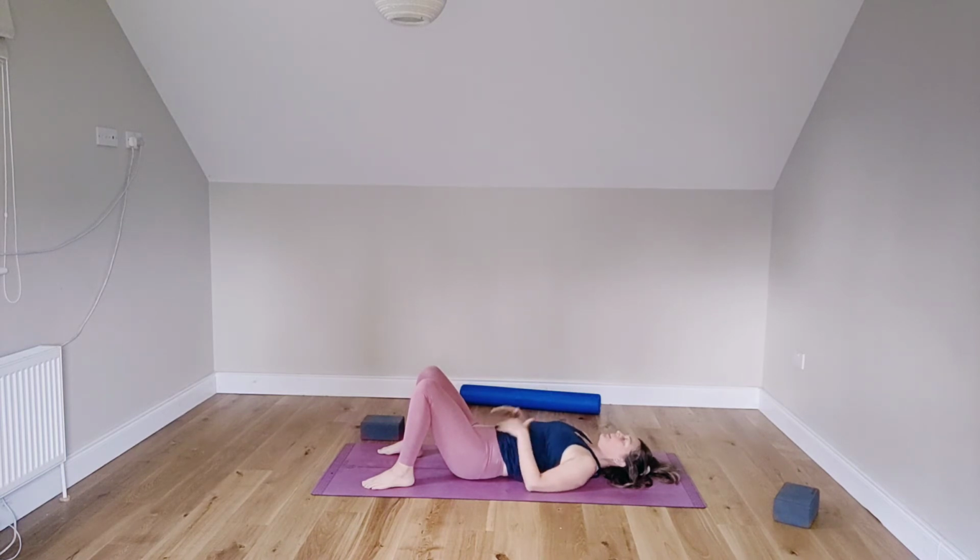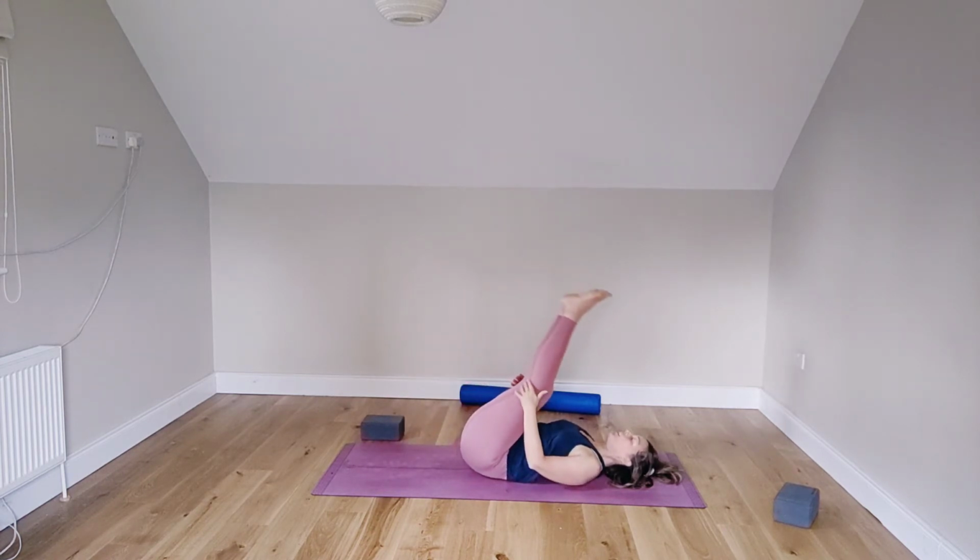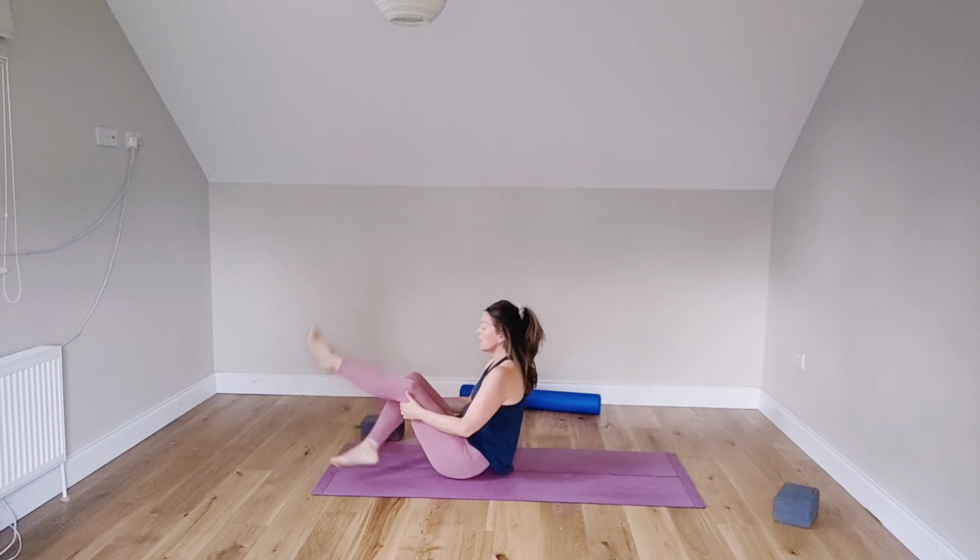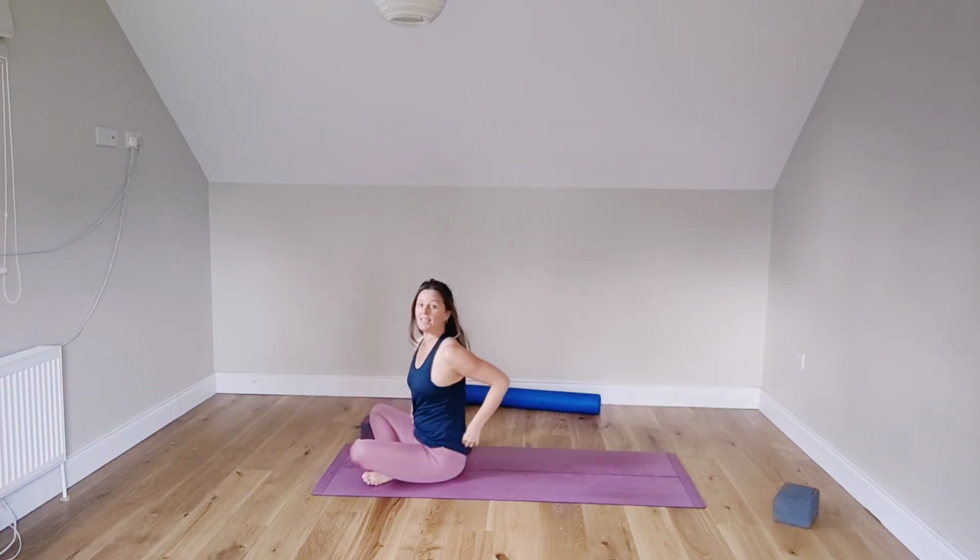As we've been really working our front core, maybe you'll find you have to lift through your back a little bit to recreate neutral through your lumbar spine. Take a couple of breaths here. And then from here, you can roll up to a seat.